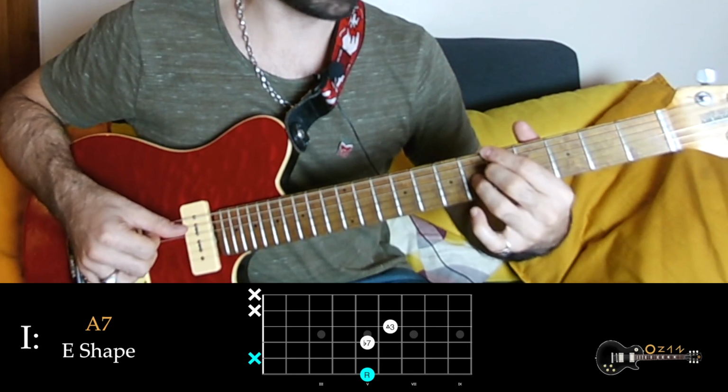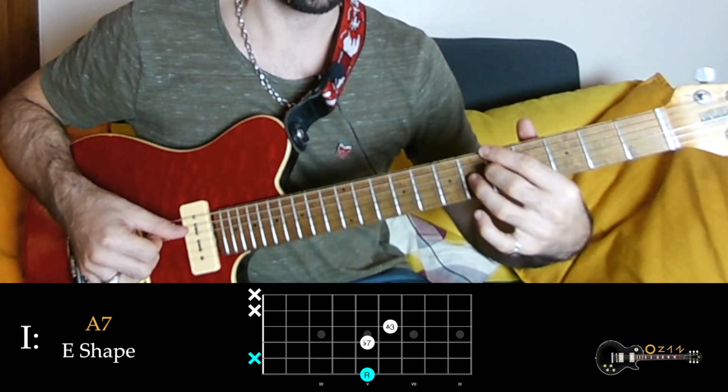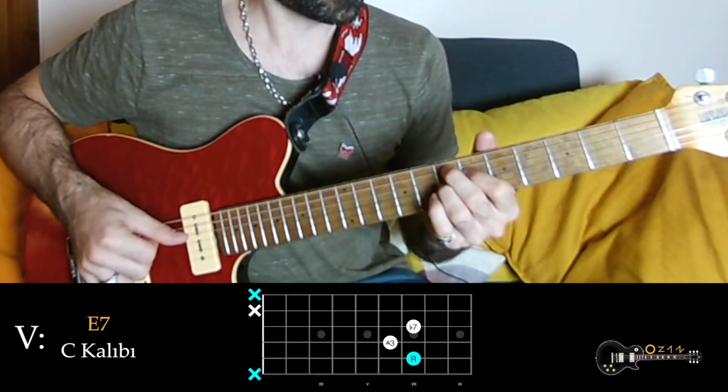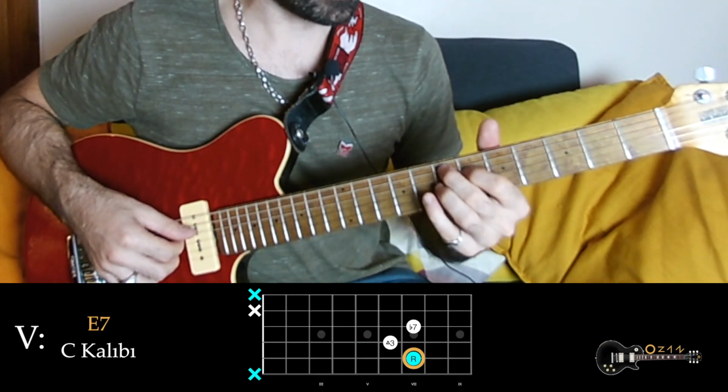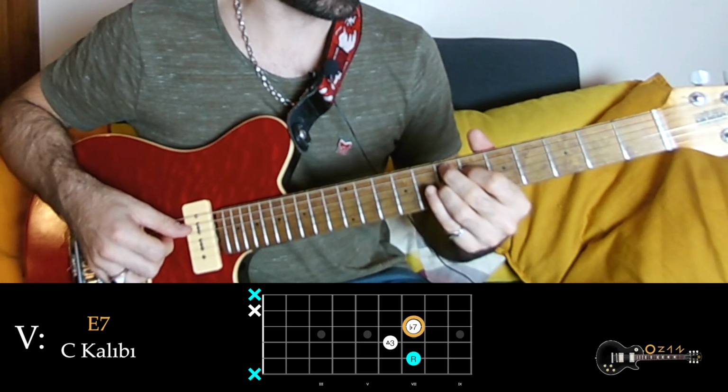Again for A7, 1, flat 7, 3, and for E7, 1, 3, flat 7. Again, the 5th degree is unimportant here because it can be played by a bass player or by another instrument. So the 3rd and flat 7 are the core of the dominant 7, and it's called the shell.